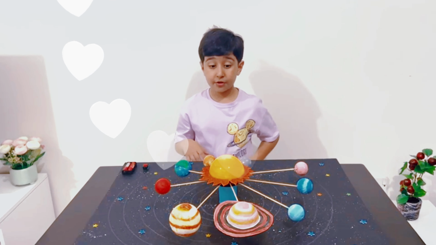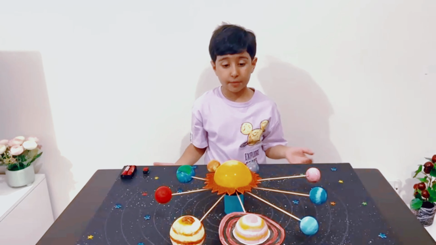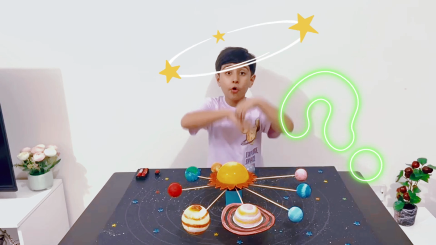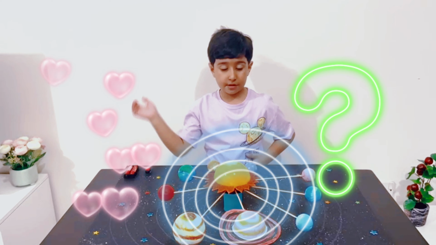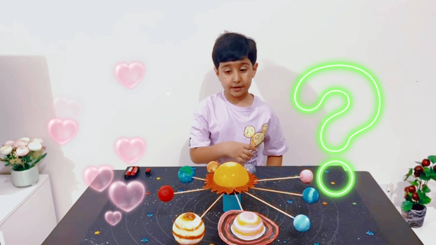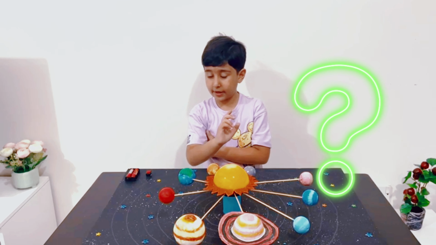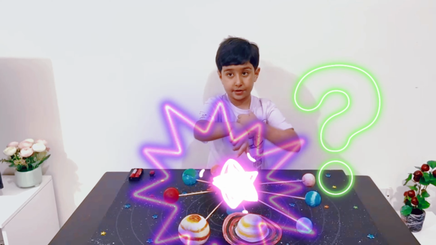I observed that planets revolve around the sun in different orbits. Then so many questions came into my mind. Why do the planets orbit the sun? Why can they not collide with each other? Why can they not go in different orbits? Which force makes the planets orbit around the sun?